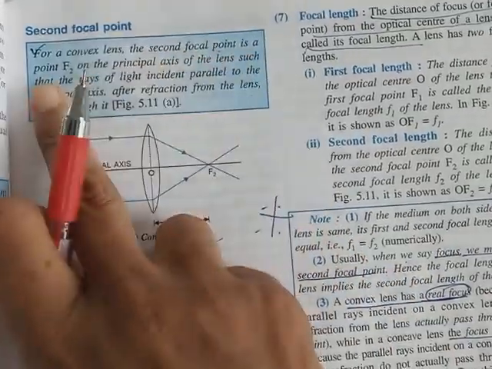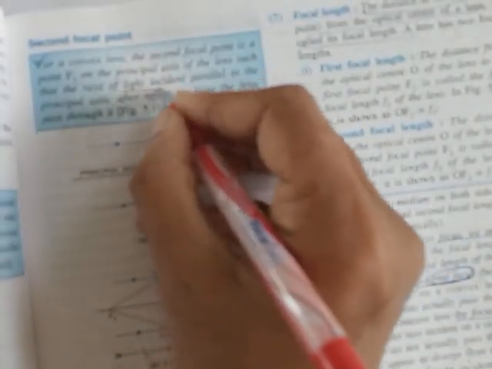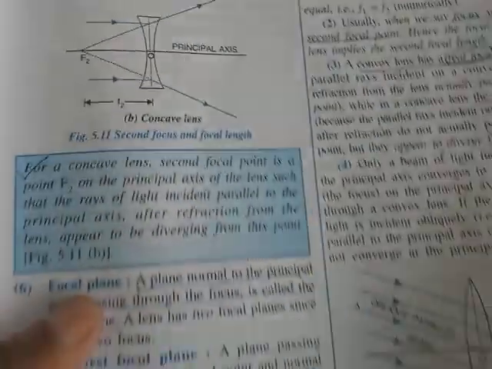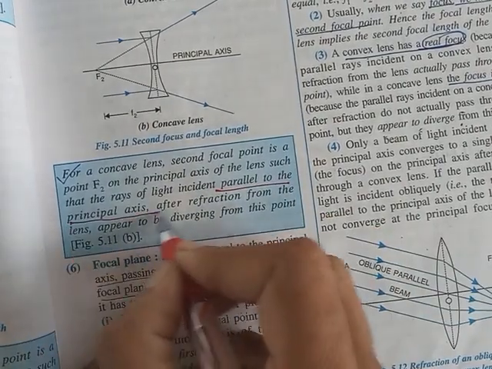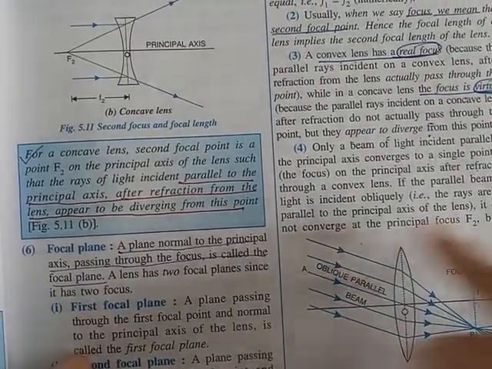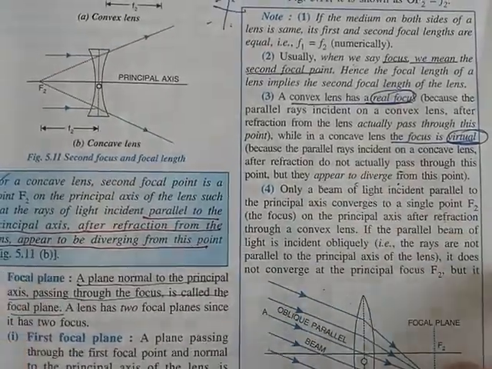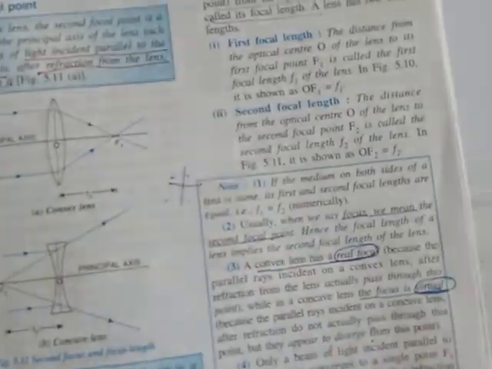So it is enough if you study the second focal point for convex separately, concave separately. It's a point on the principal axis such that the rays of light incident parallel to the principal axis after refraction pass through it. Here, rays of light parallel to the principal axis after refraction appear to be diverging from this point. So you'll have first focal plane, second focal plane, first focal length, second focal length. Again, we'll be focusing only on second focal plane and second focal length.